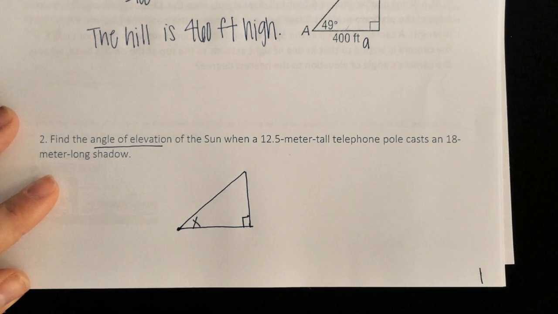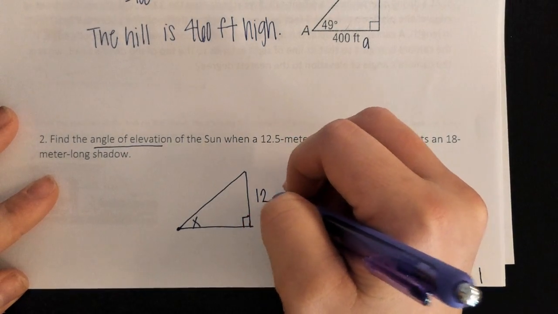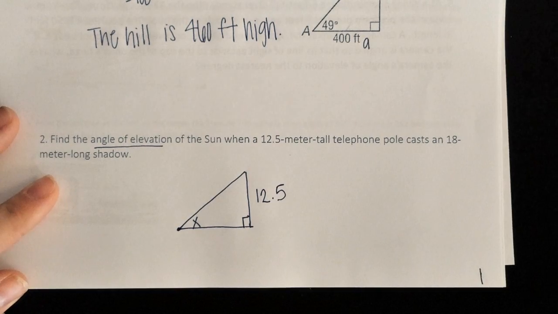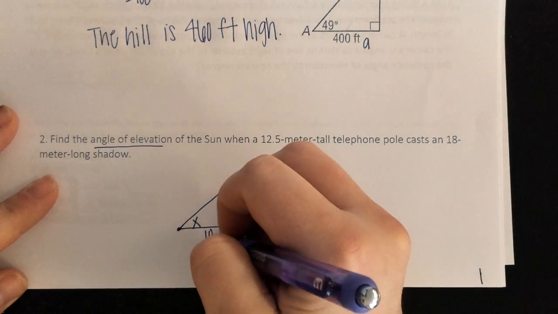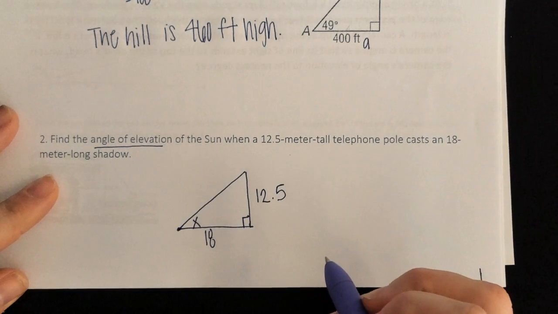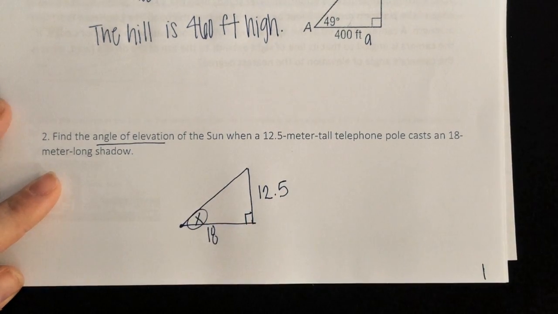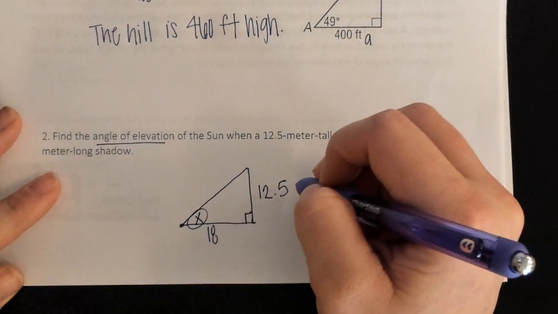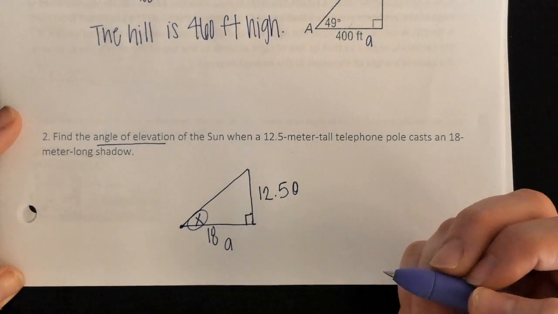Well, poles, especially telephone poles outside, are always straight up and down, right? And then shadows are always straight, flat on the ground. So that's the bottom. And then you aren't finding the hypotenuse, you're finding the angle of elevation. So you're finding X. Isn't that when you use the inverse? Yes. So 12.5 is our O, and 18 is our A.